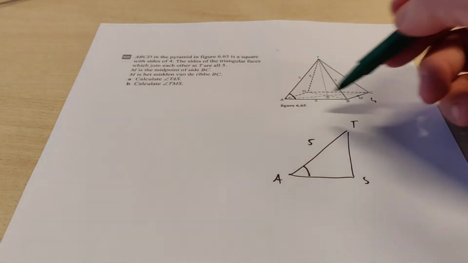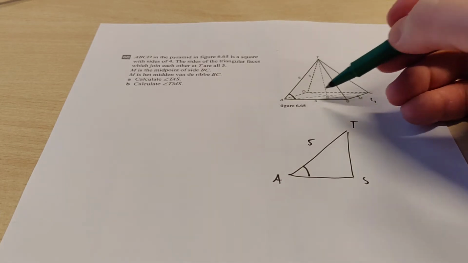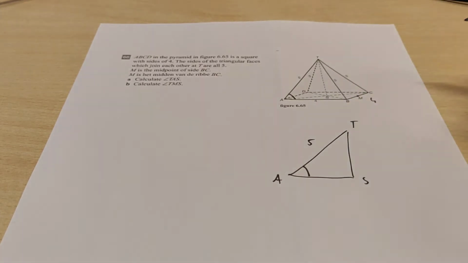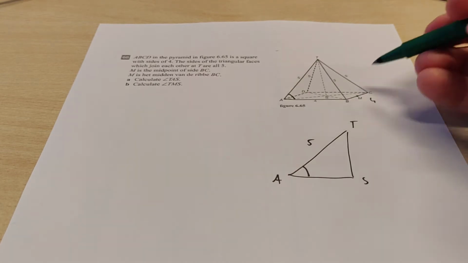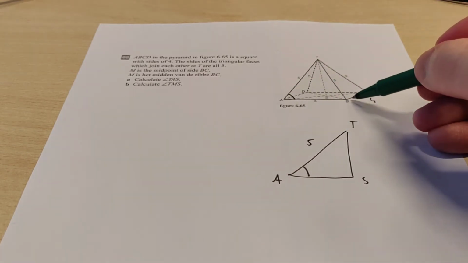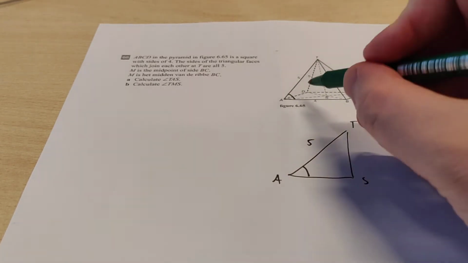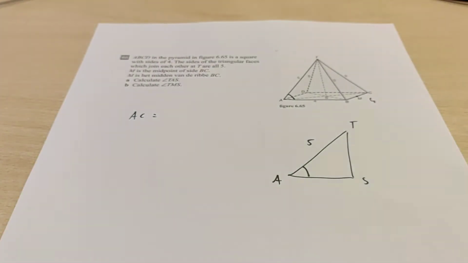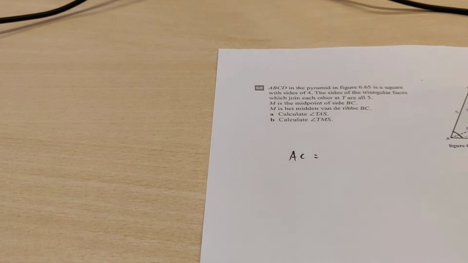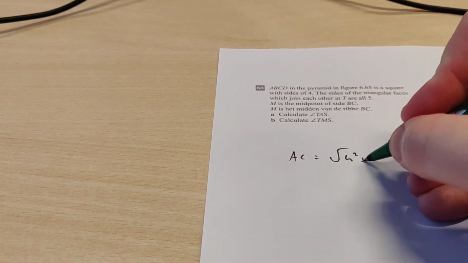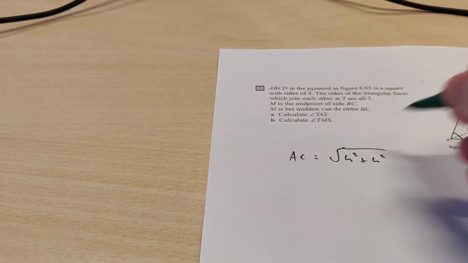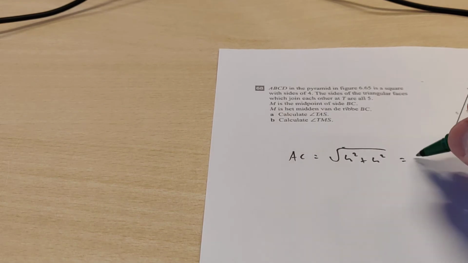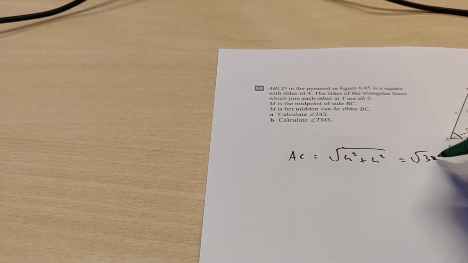If you take a look at the pyramid, I don't know any way to calculate AS or ST directly, so I have to take a look at something else. We know that this is 4, and we know that that is 4. So with that, we can calculate the length AC, right? So AC would be the square root of 4 squared plus 4 squared. Now 4 squared is 16, 16 plus 16 is 32. So AC is the square root of 32.